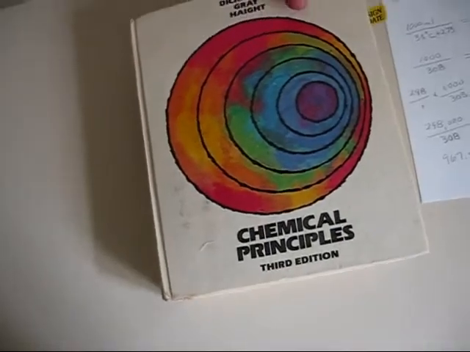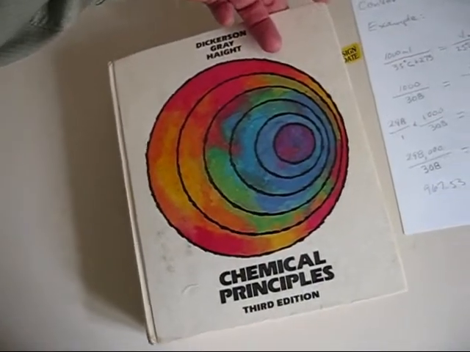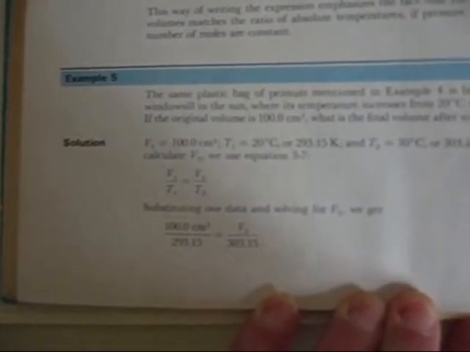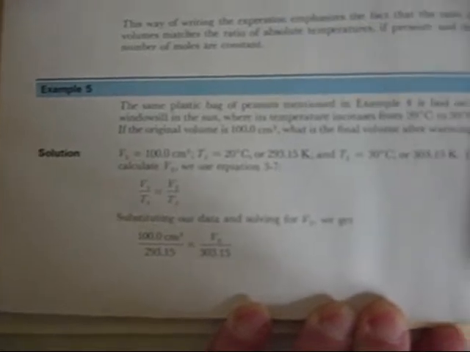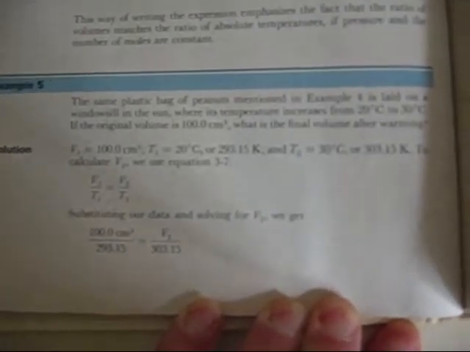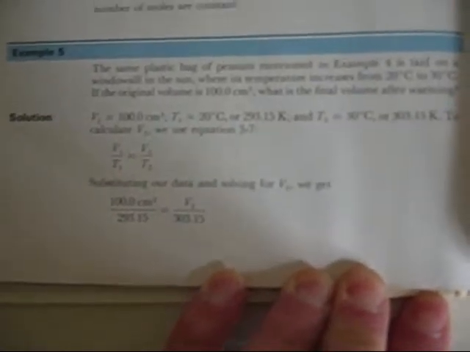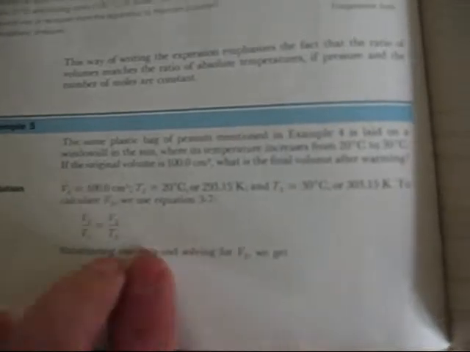So I looked up this old textbook here, Chemical Principles, 3rd edition. In this example, hopefully you can read this, they calculate the difference of the volume of a sample that was heated from 20 degrees C to 30 degrees C. And they come up with this fairly simple formula here: V1 over T1 equals V2 over T2.